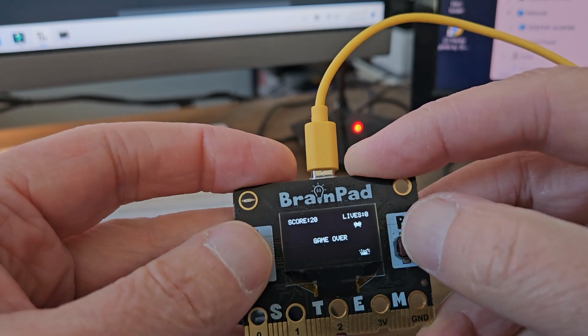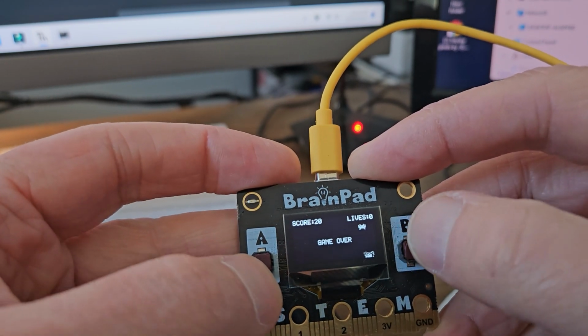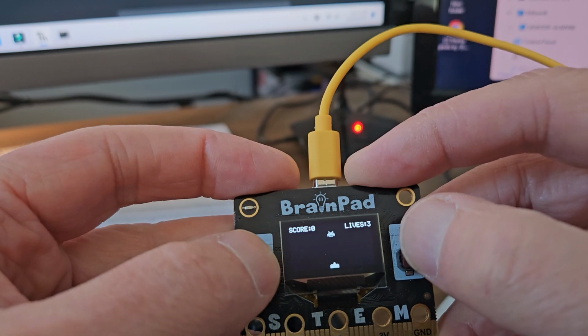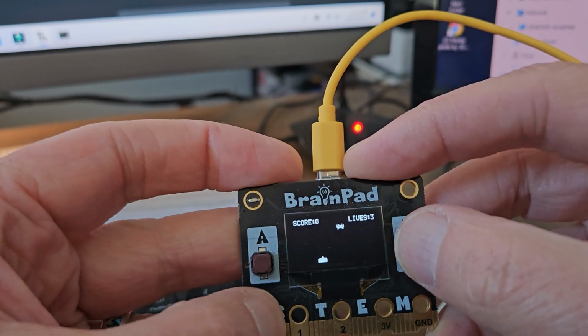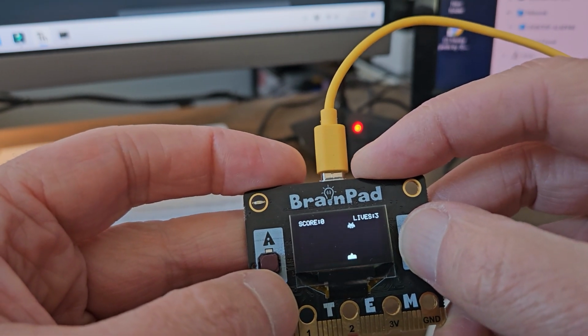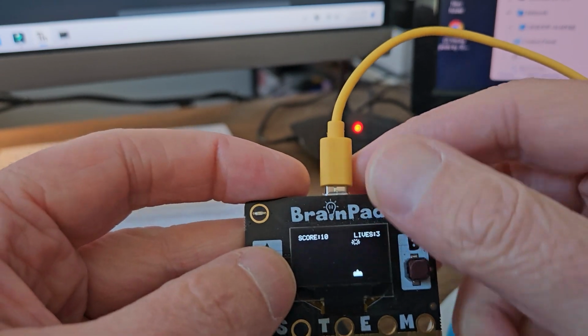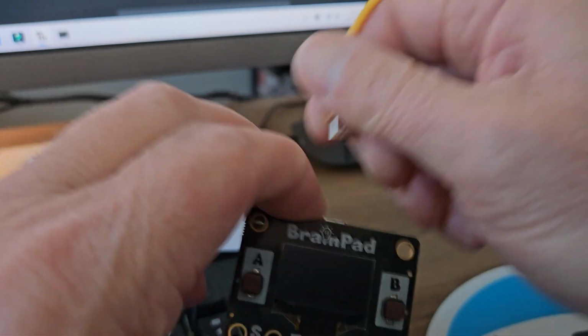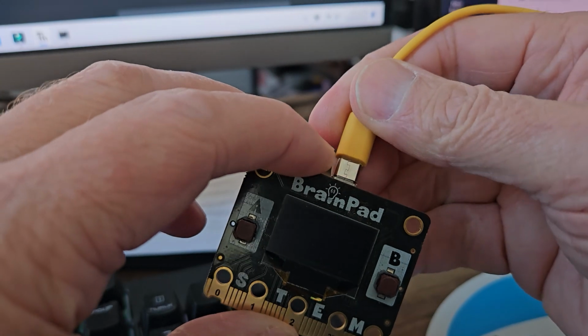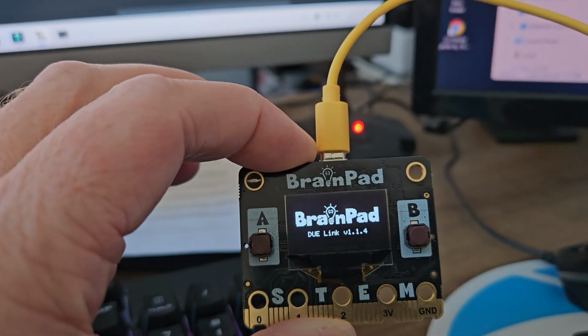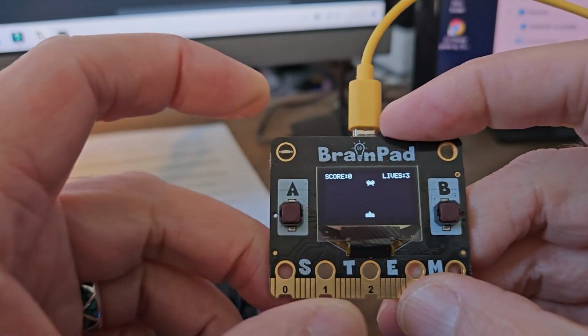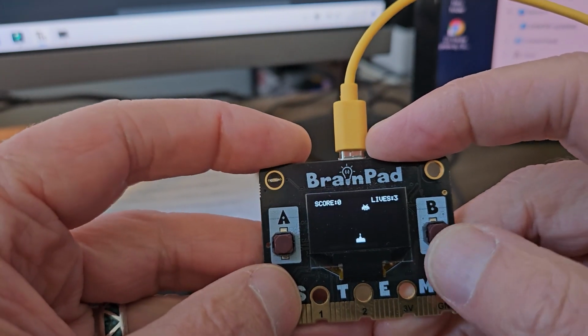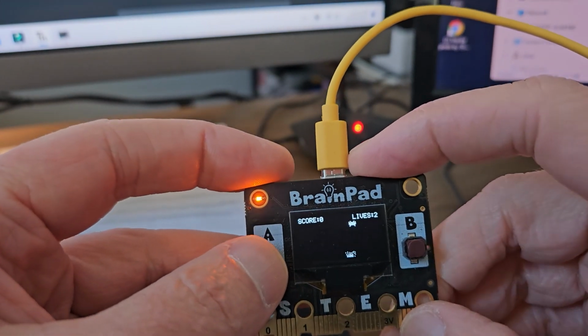Oh, there's game over. And both buttons to restart. So there it is, but you can see though, when we disconnect it and plug it back in, our program is gone. Oh, one other note is that I use the LED here on the screen when you get hit.